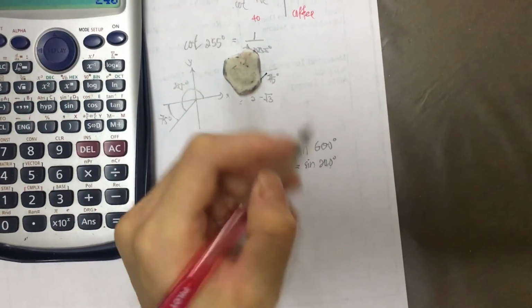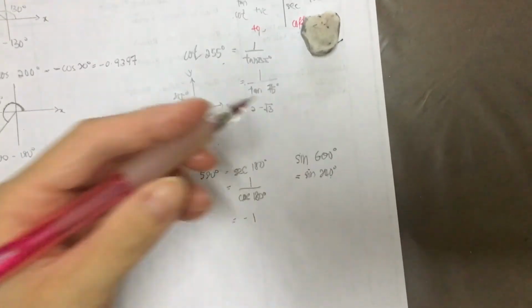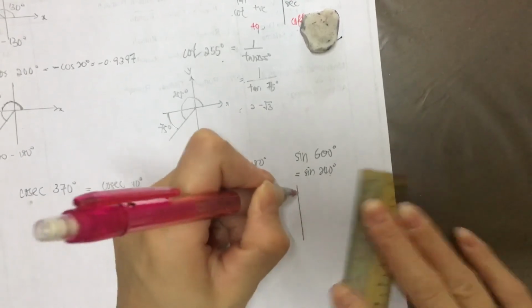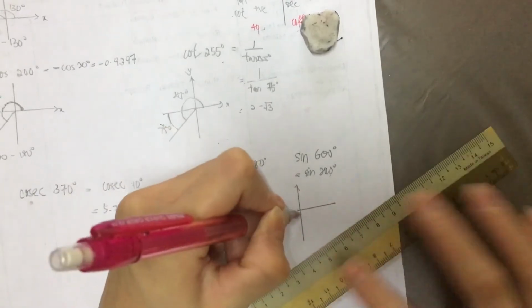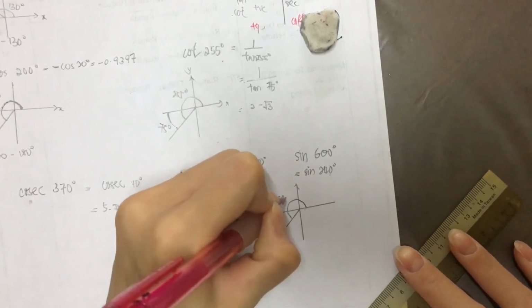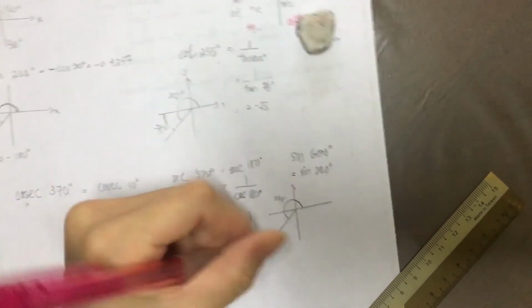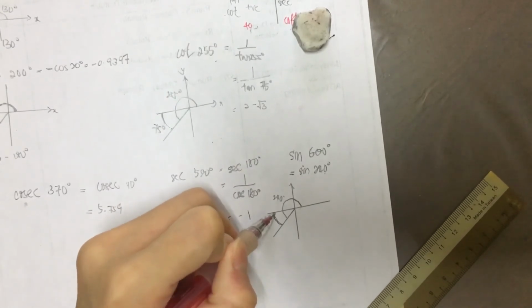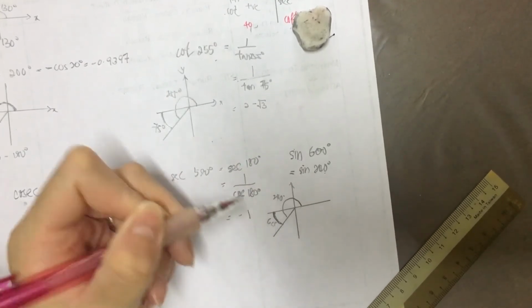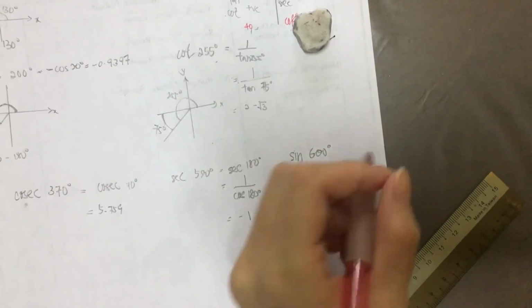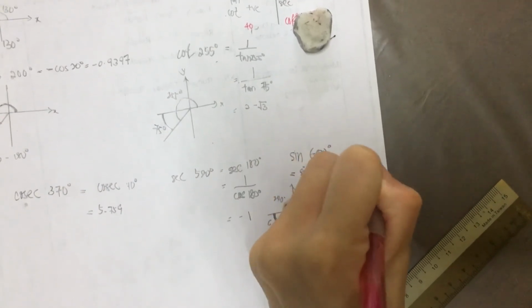So sine 240, you will repeat this step. So 240 actually lies on the third quadrant. So this is 240, and of course the reference angle will be here. So 240 minus 180, you will get 60 degrees. So in other words, it will be equivalent to sine 60 degree.